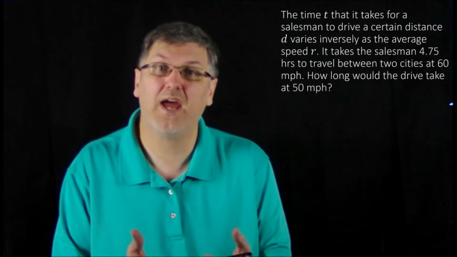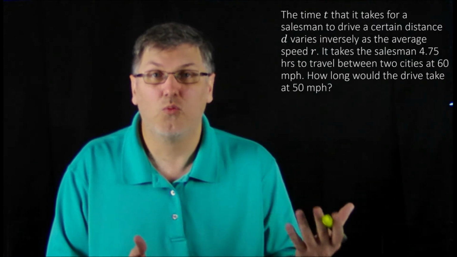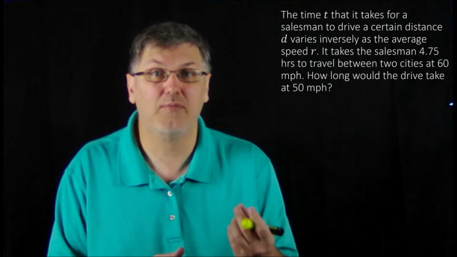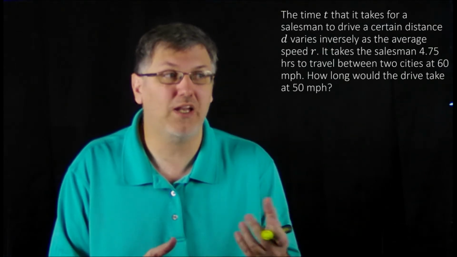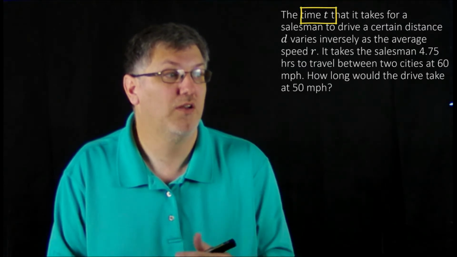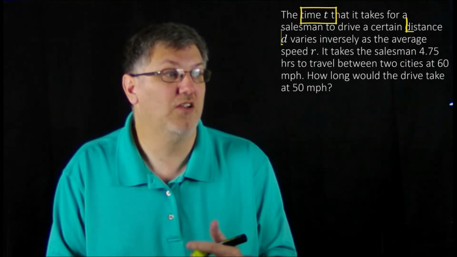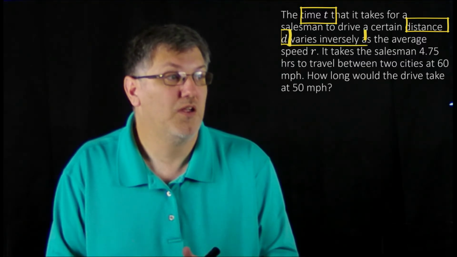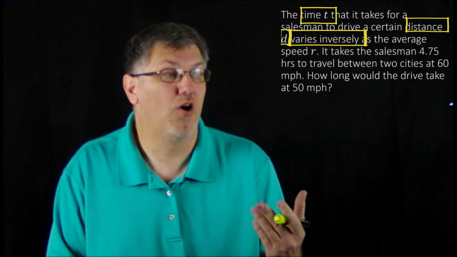And of course, you still want to annotate the word problem itself, get rid of all that extra fluff and everything else in there that's just there to confuse you. Anything that's talking about a variable, you want to highlight because you're just going to have your meaning in there. In this case, I would highlight t, time, t, distance, d. Of course, I need to know varies inversely. And of course, average speed, r.